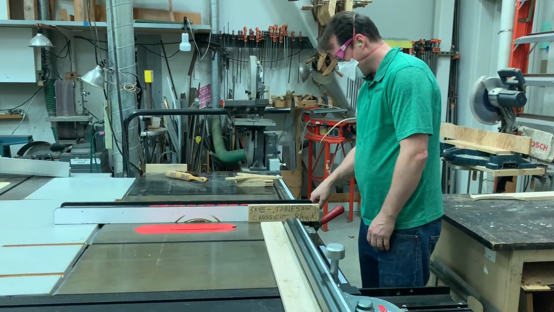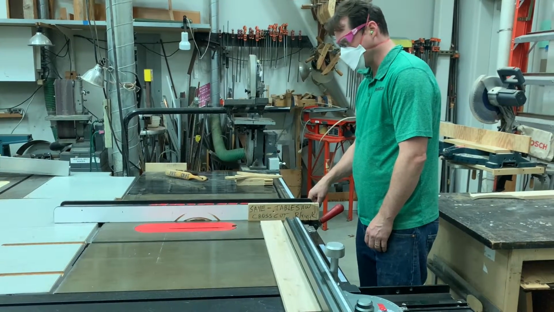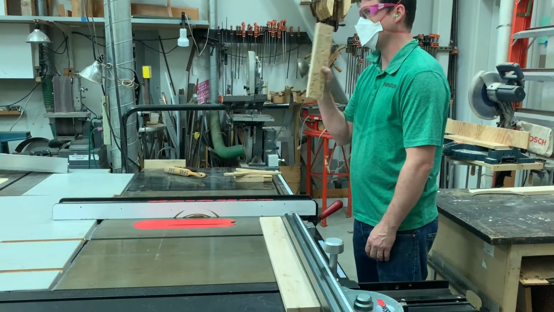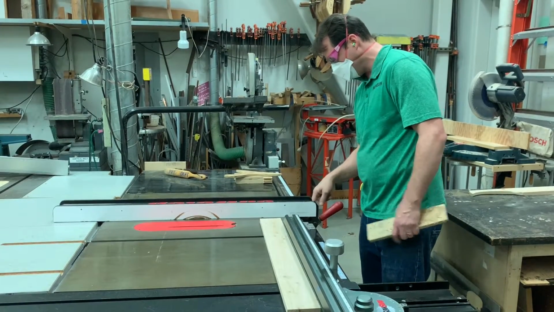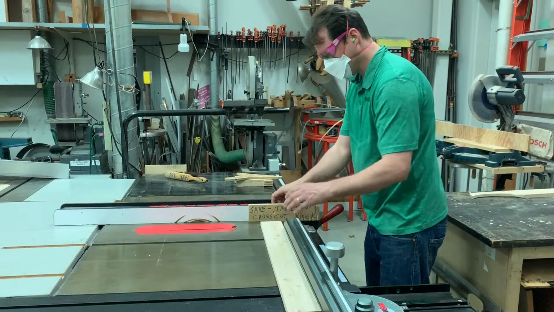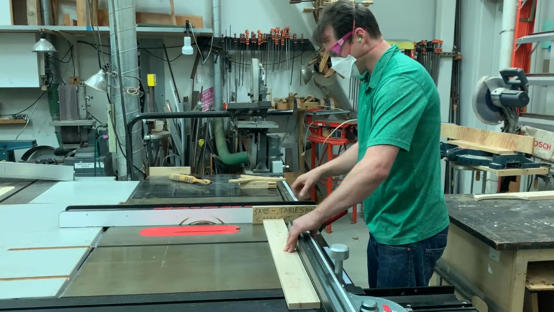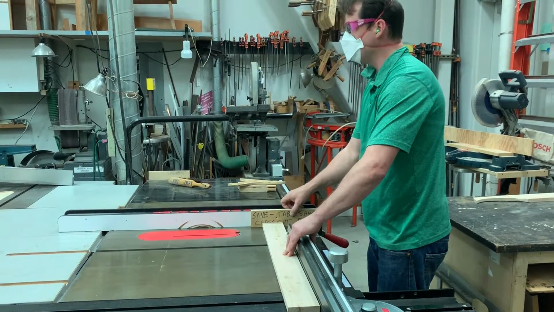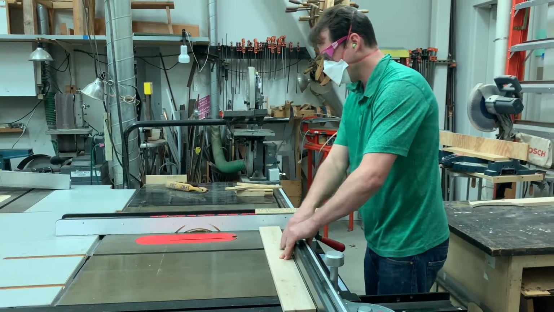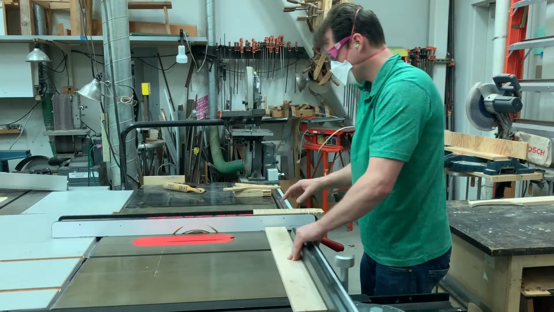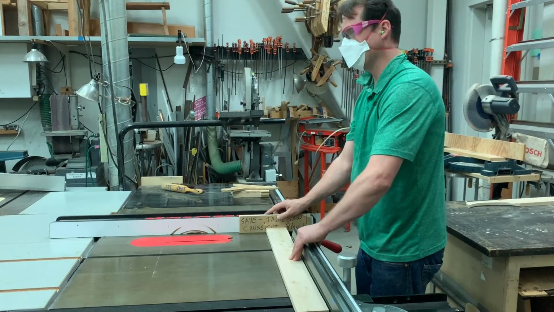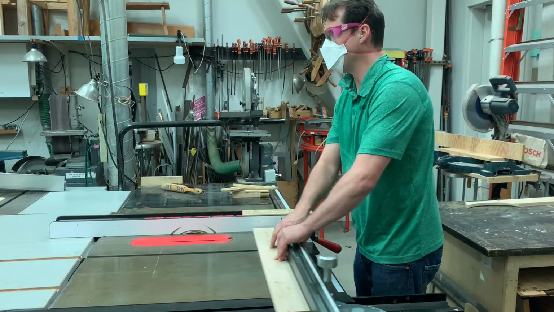We measure, if I want 3 inches, we measure and we add 3/4 of an inch. So I go 3 3/4 inch over here. With this in, I can bring my material here and then remove this, then cut. Then put this back in, measure it, pull it out, then cut.